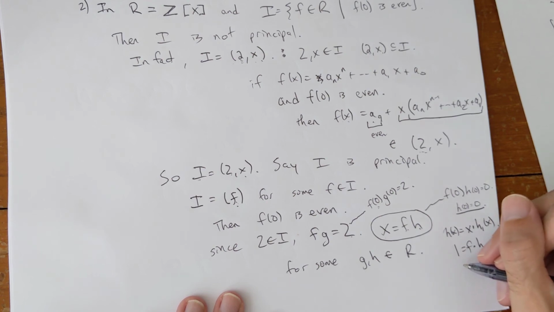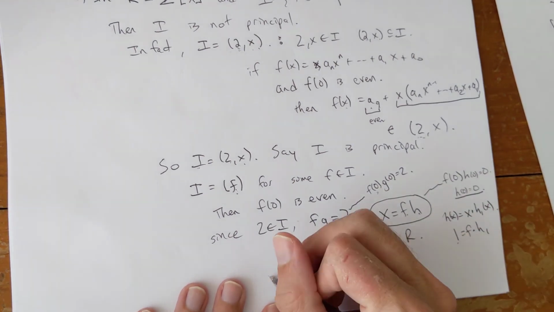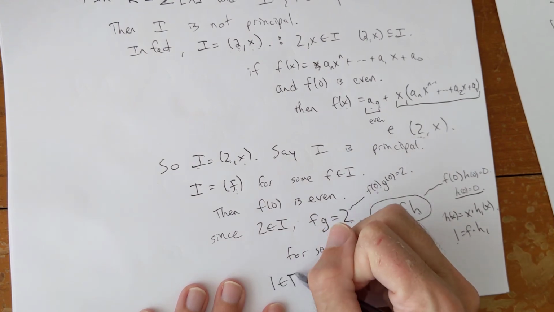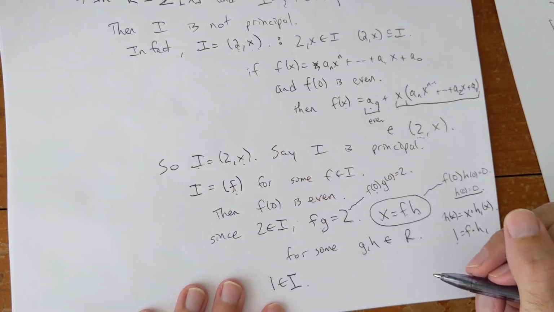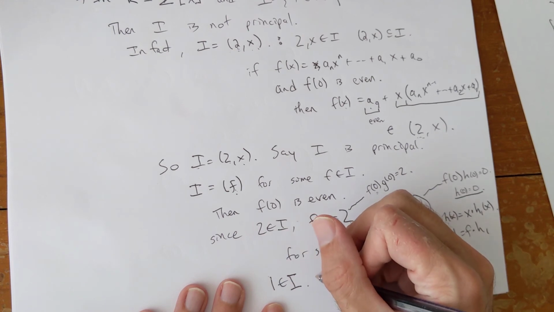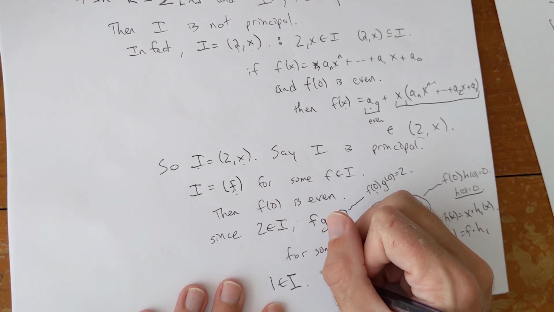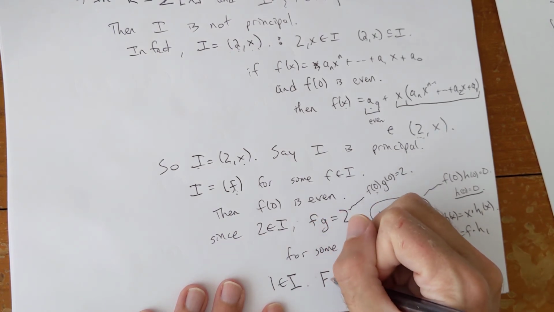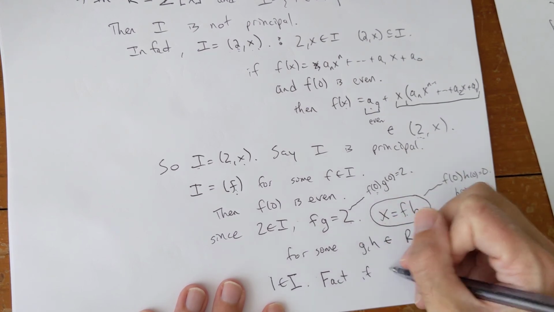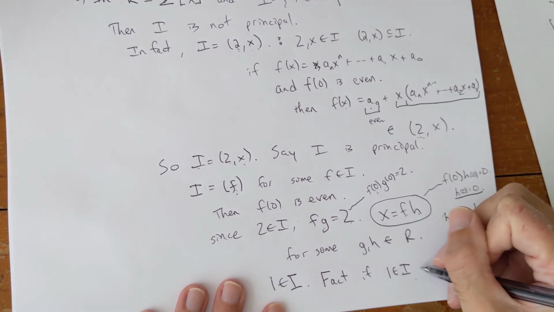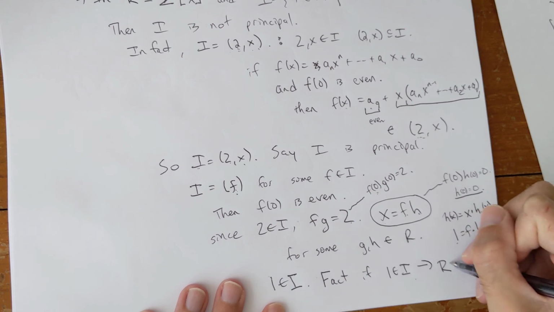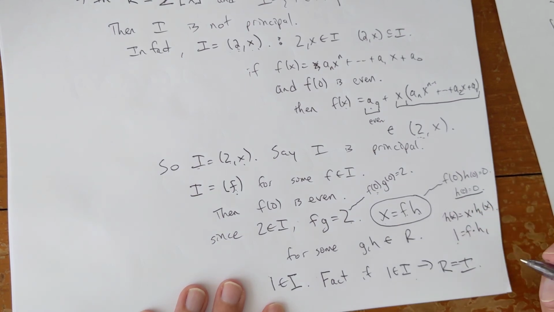In particular, this would tell us that 1 is an element of the ideal. Well, as we'll see, if 1 is in an ideal, that implies that the ideal is the entire ring.